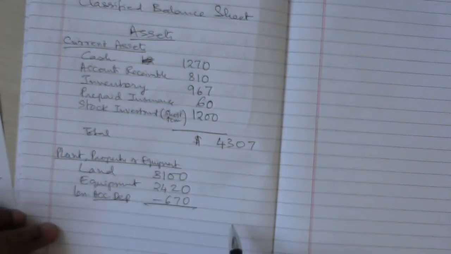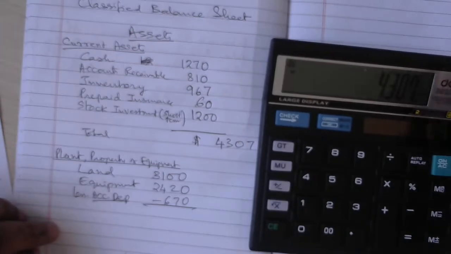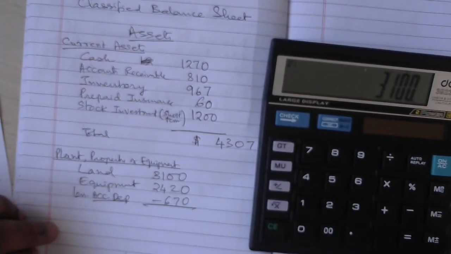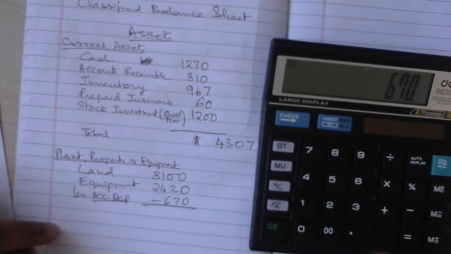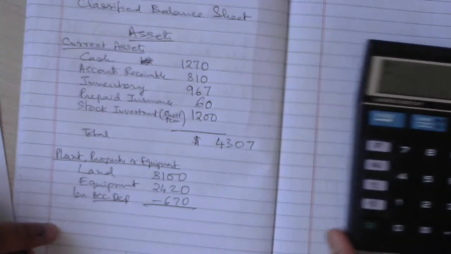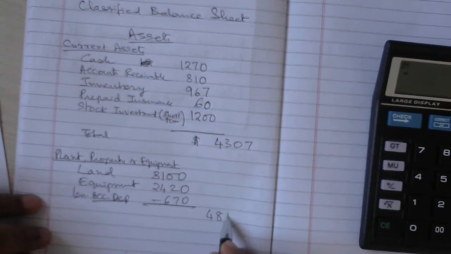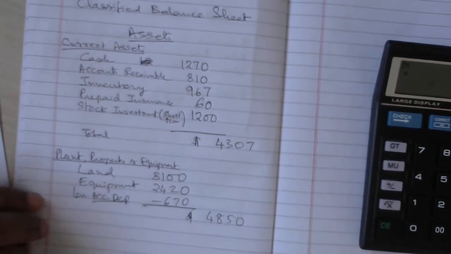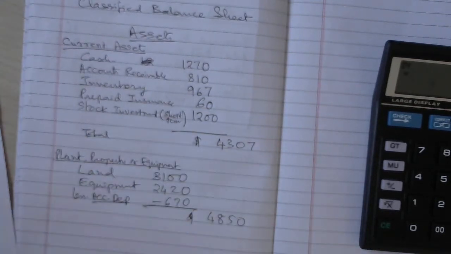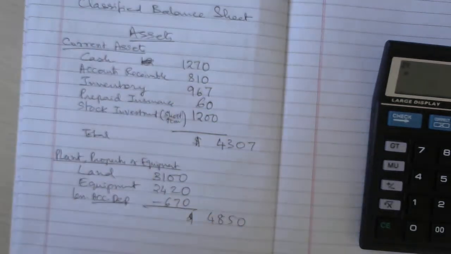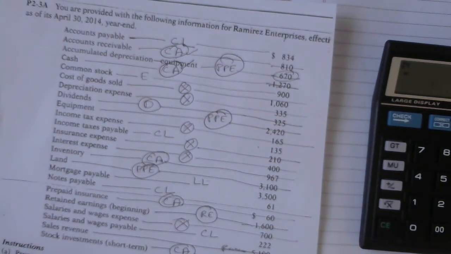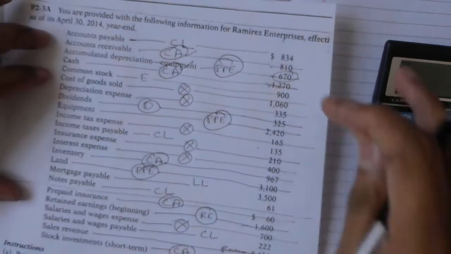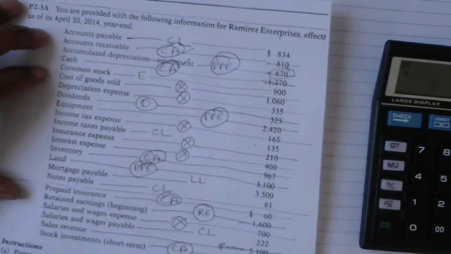So what is my total? I'll write here 3100 plus 2420 minus 670. I'm getting 4850. This is the long-term assets. Now, is there any intangible assets, like goodwill or patents or trademarks or things like that? Again, if you see, there is nothing like that.